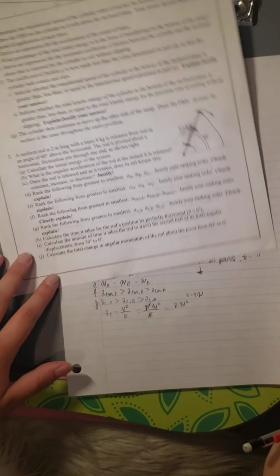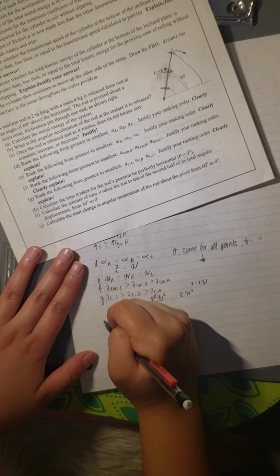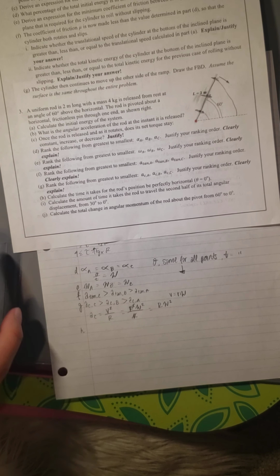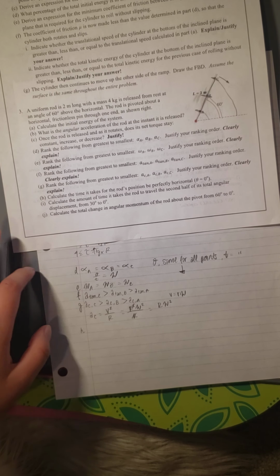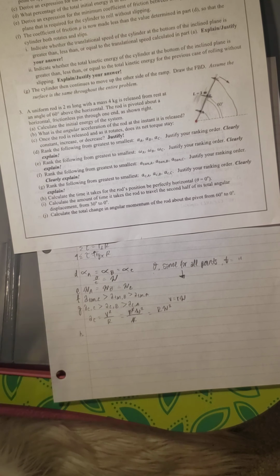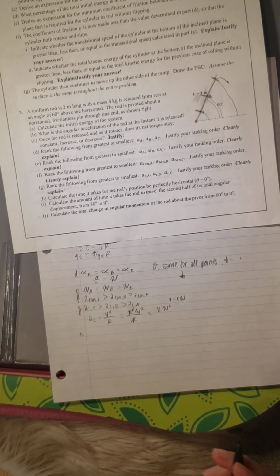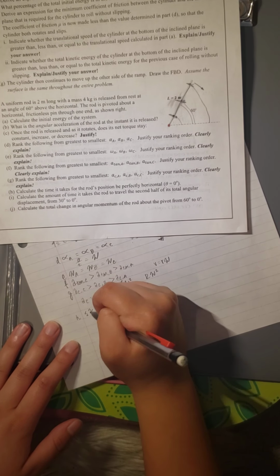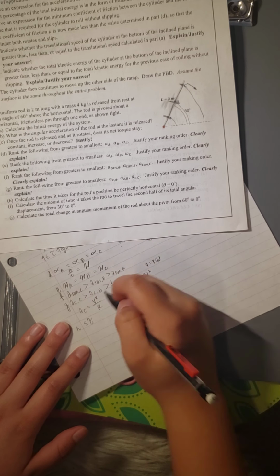Okay, on to part H. It wants us to calculate the time it takes for the rod to be fully horizontal, or perfectly horizontal, excuse me. Okay, so I'm going to go ahead and set up tau, or torque.